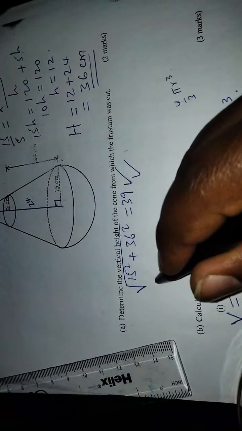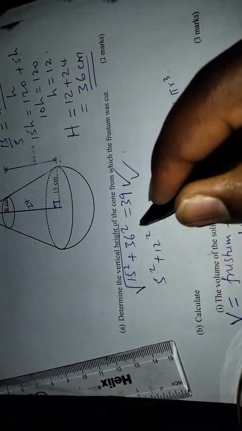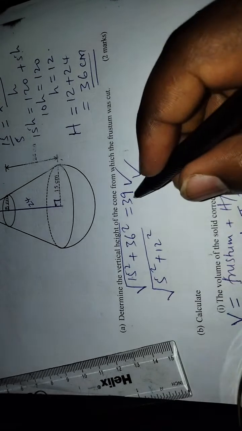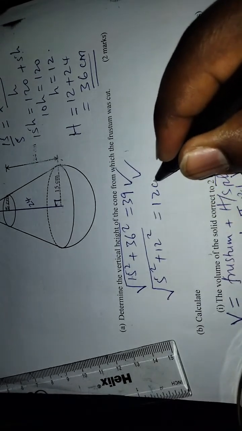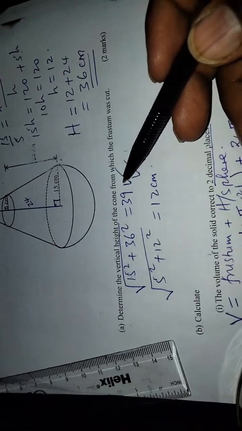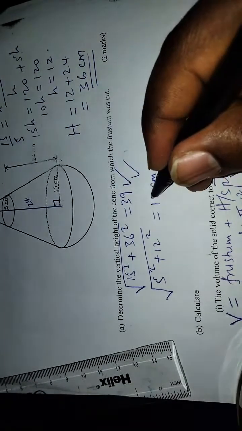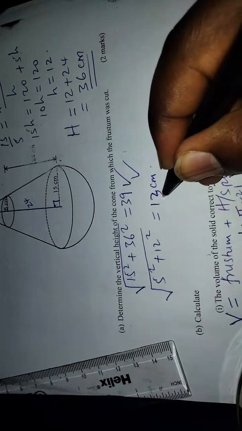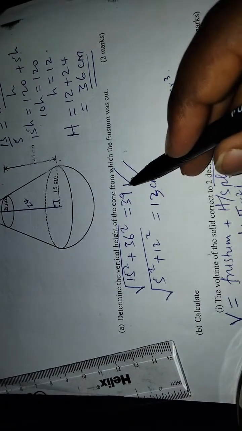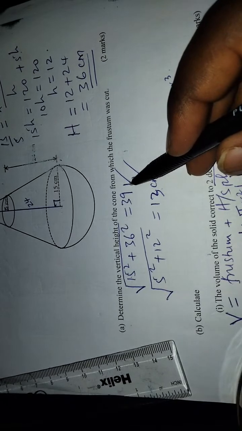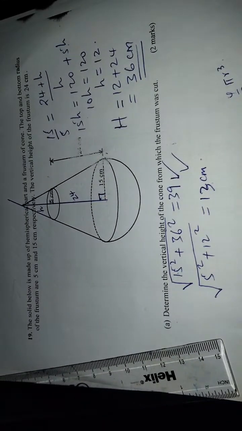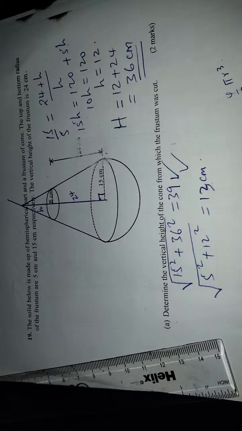And we do the same for the smaller cone. That means we will take 5 squared and 12 squared, then we obtain the square root. This exactly gives us 13 centimeters. Now with 13 and 39, we can obtain the surface area of the frustum. For the frustum, we need to get the curved surface area of the cone, and we subtract the curved surface of the smaller cone that was cut off.